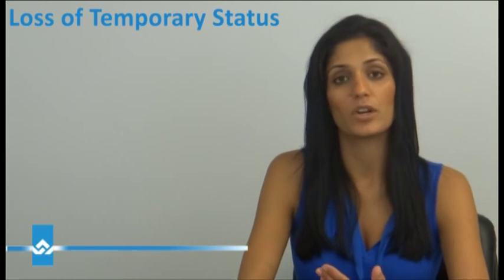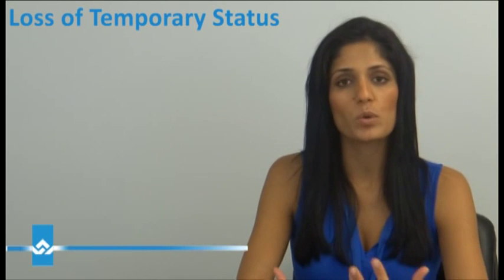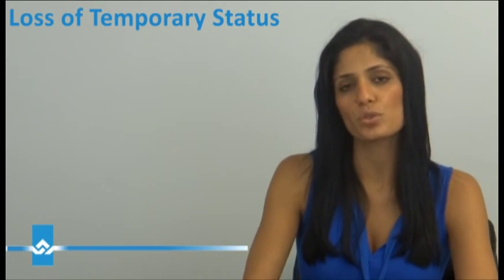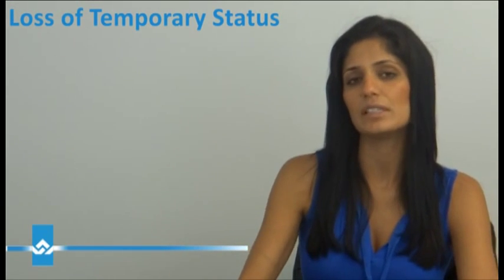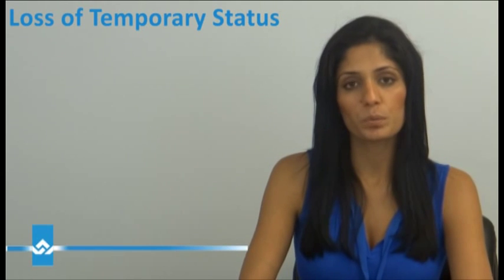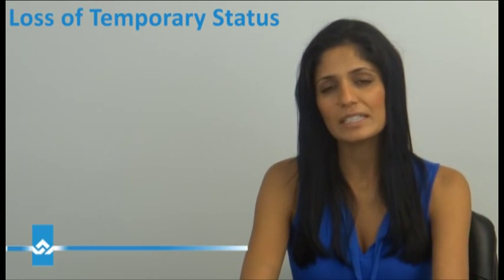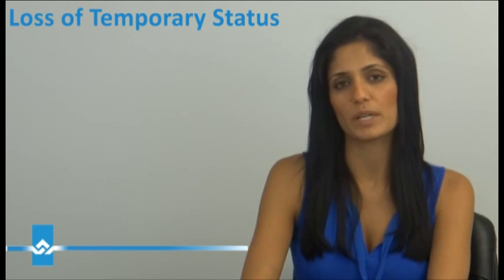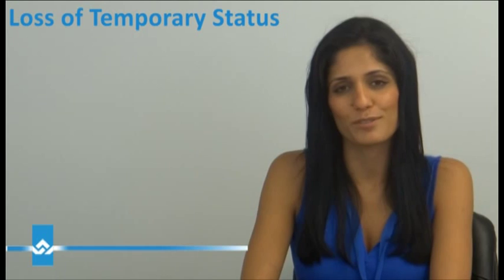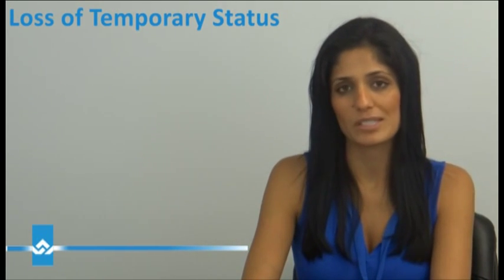We forget that our work permit expired or our study permit expired because we got so caught up with life, so Canada gives you 90 days to restore your status and continue to be legal in Canada. Using my example, let's say your work permit expired December of 2014. You have 90 days to file a restoration of status, which is January, February, March of 2015.